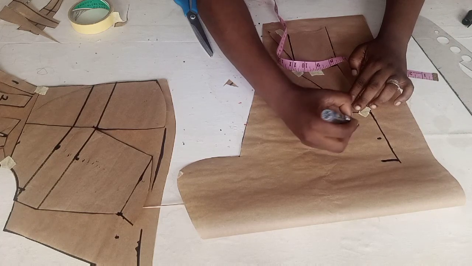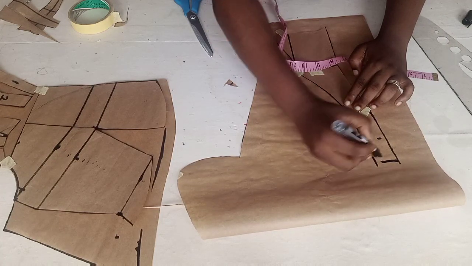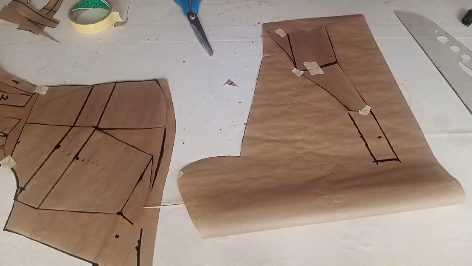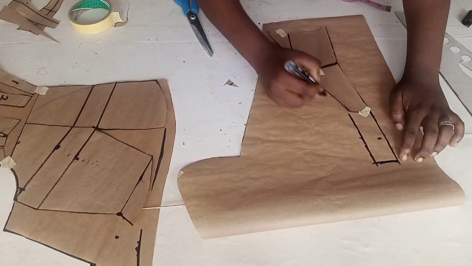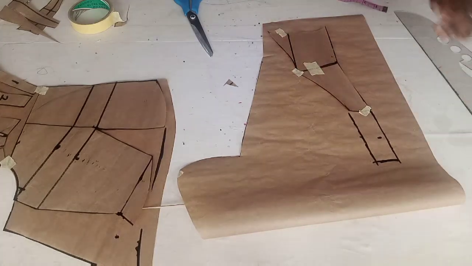So from here you shape it. And here you add your 1/2 inch to all this side and to the down aspect also.